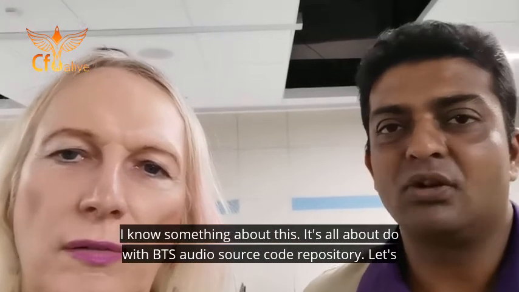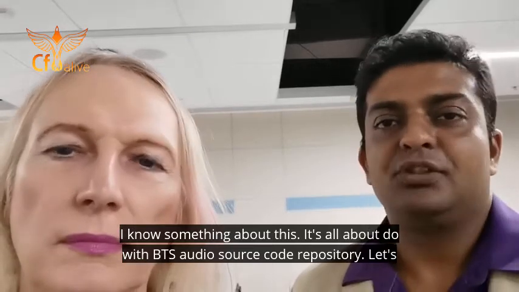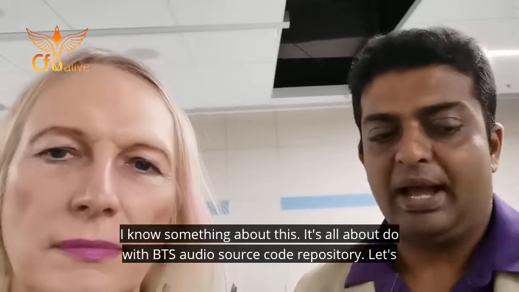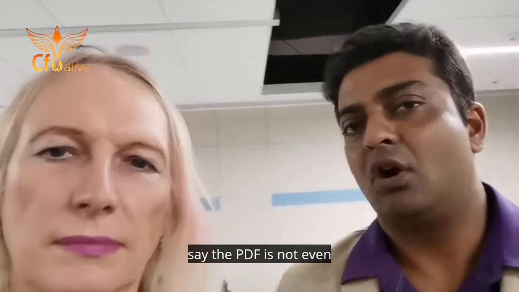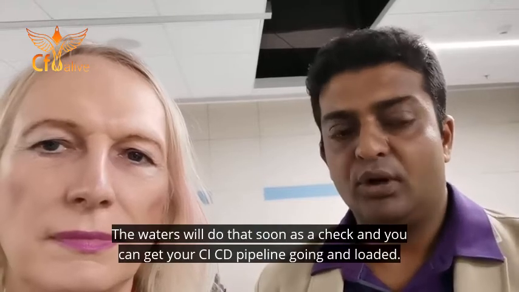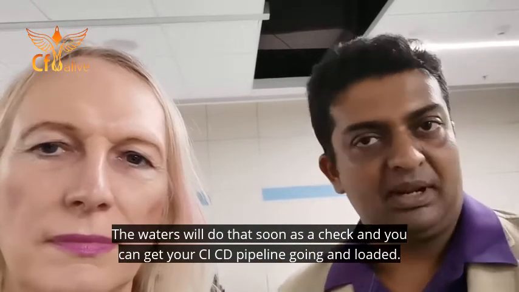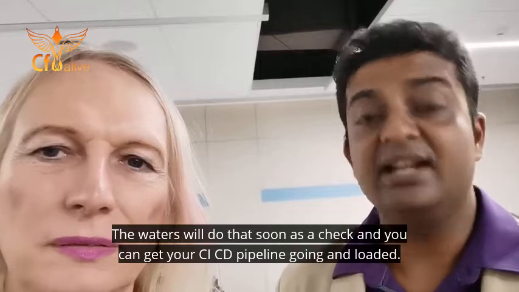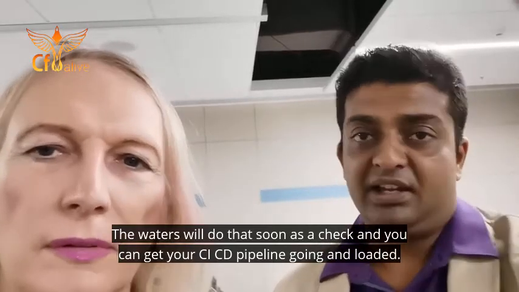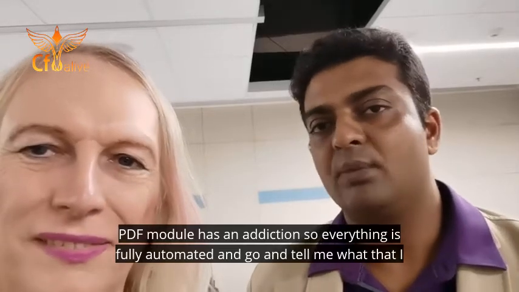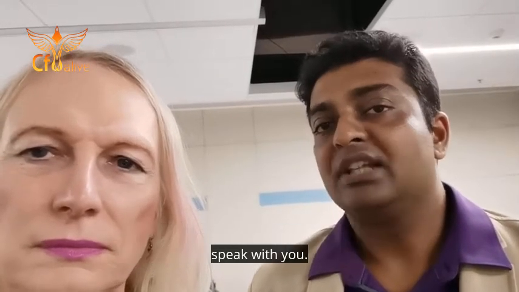Yeah, and also think about this. It's all about CI/CD these days, right? You would want to continuously integrate and continuously deliver. So that is what this will enable. Let's say you check in something to do with PDFs onto your source code repository, and the PDF module is not even present in your tiny runtime. As soon as you check in, your CI/CD pipeline gets going, and the scan utility that we have will scan your entire application code. It will figure out that you need a PDF module now, and it will be automatically downloaded. Wow. The runtime will get updated, and you have this brand new runtime that has the PDF module as an addition. Everything is fully automated, and you can deliver that as frequently as possible.